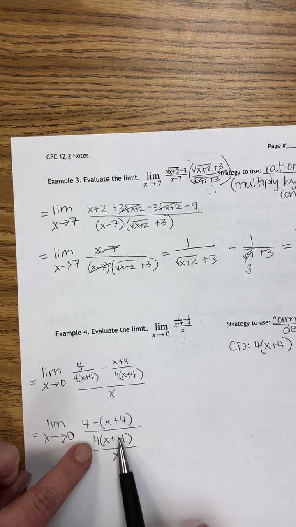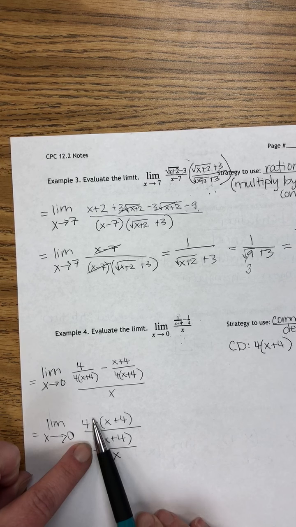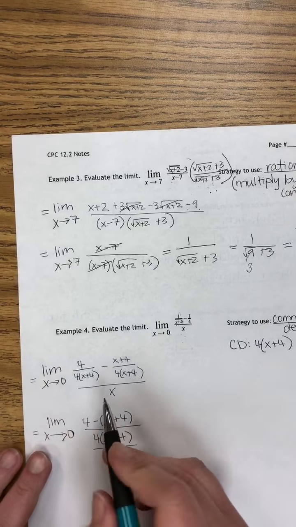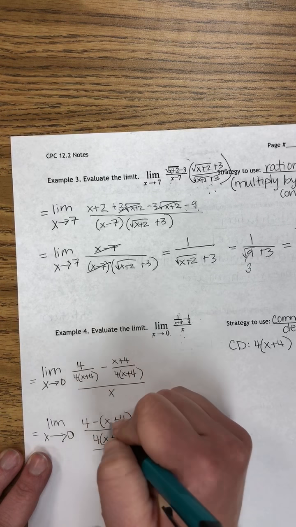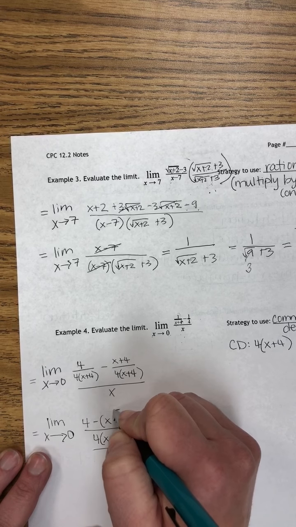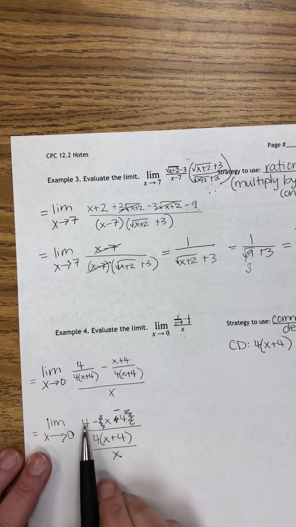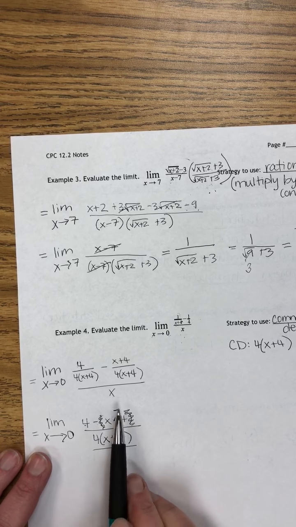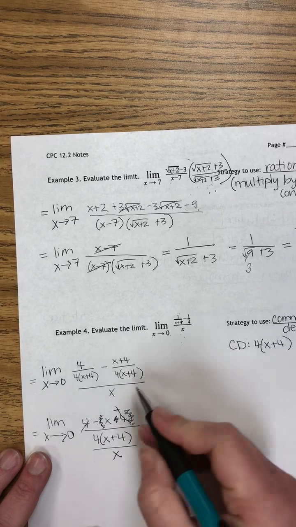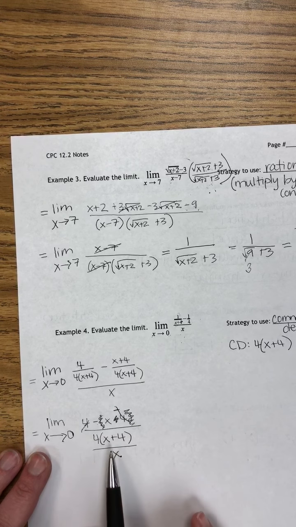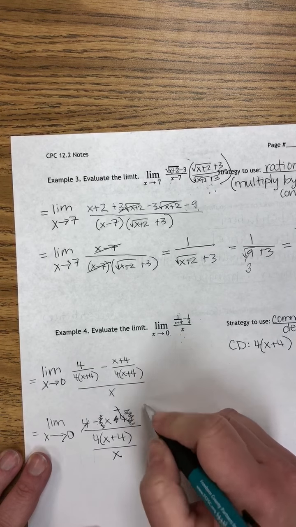Please resist the urge right here to cancel these. This is a minus, okay? This is not being multiplied. You cannot cancel these. You can, however, distribute this negative, and also, so this would be a minus x. This is going to be a minus 4 if I distribute that, get rid of my parentheses. So now I have 4 minus x minus 4. Well, 4 minus 4, those cancel too. So then on the top, I just have a negative x, and then I still have this divided by x on the bottom. Well, you can take care of that.